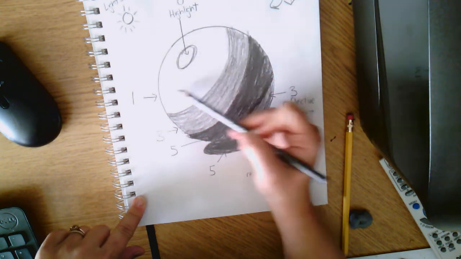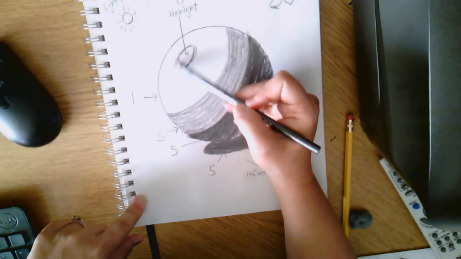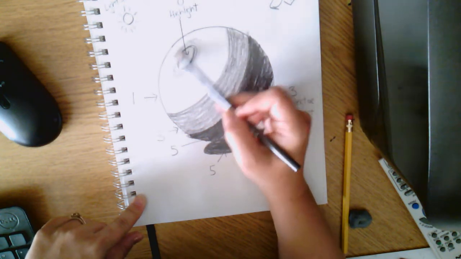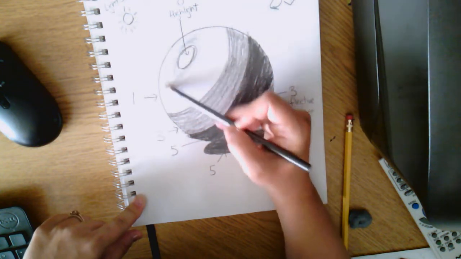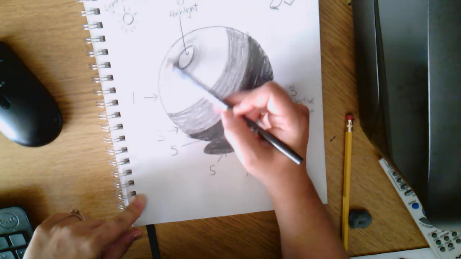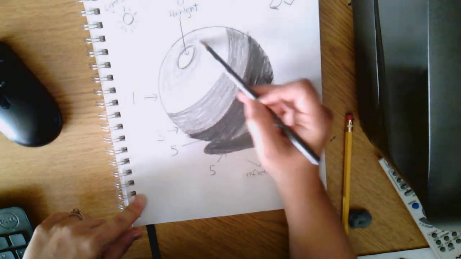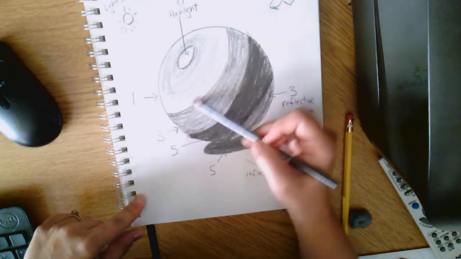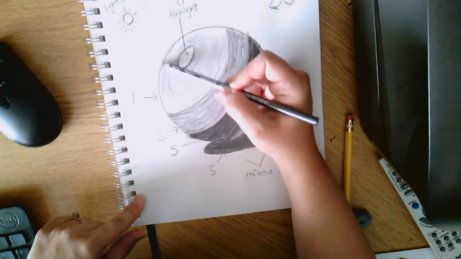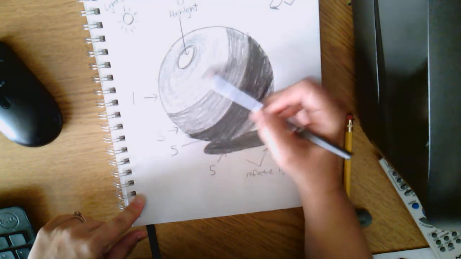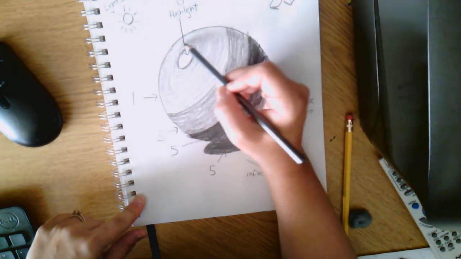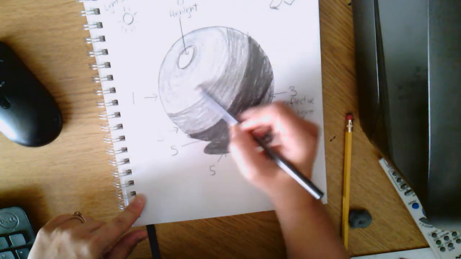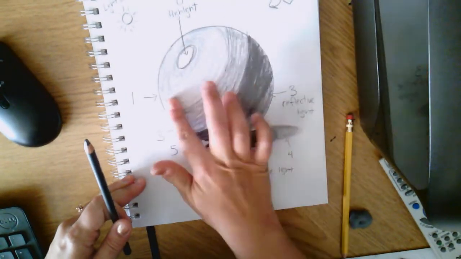On this side, I'm going to almost be shading in an ellipse so that it keeps the curve. And I'm going to blend it in with my finger.